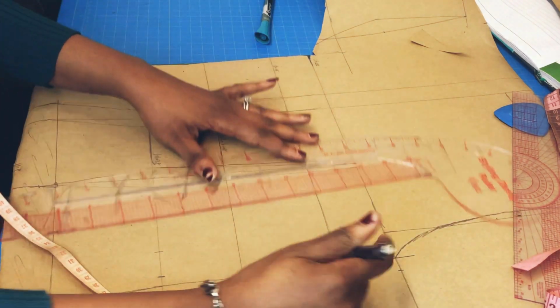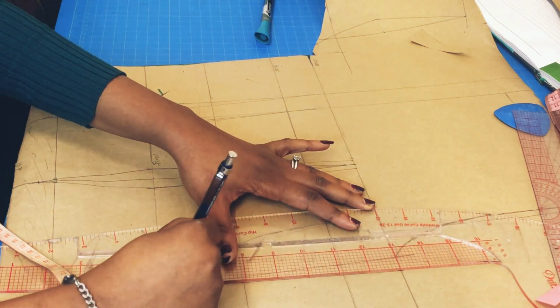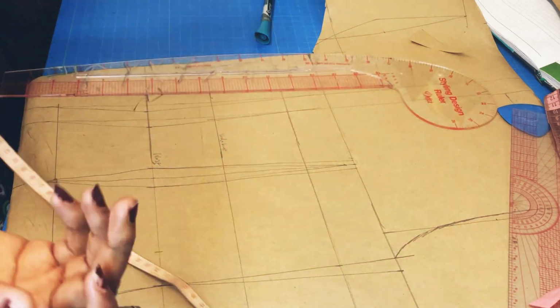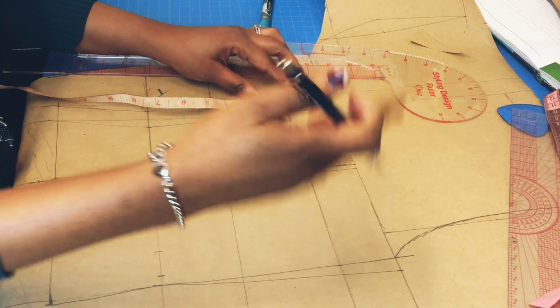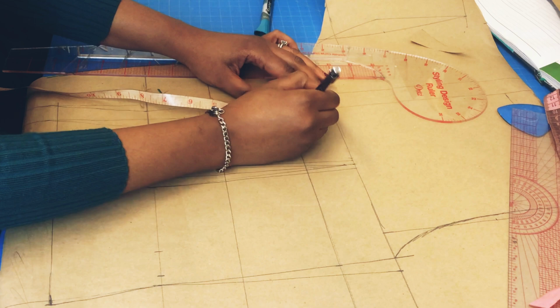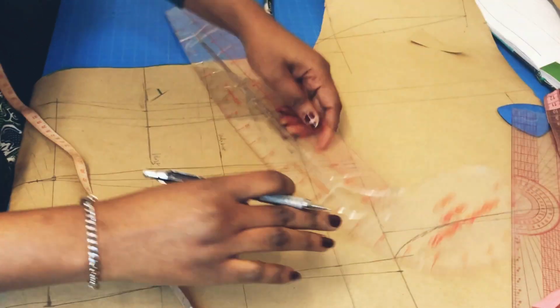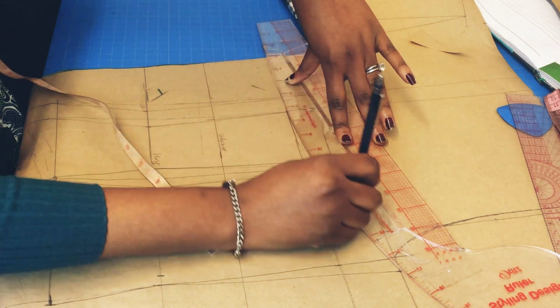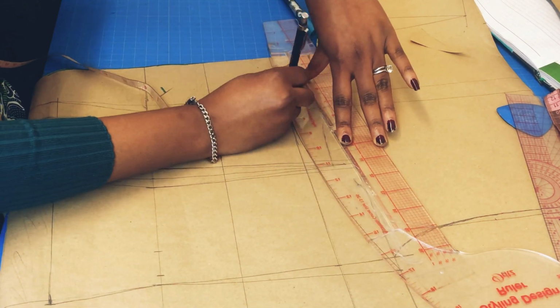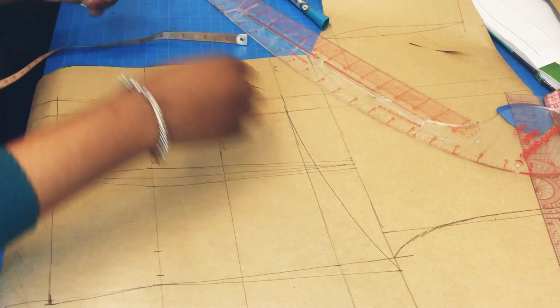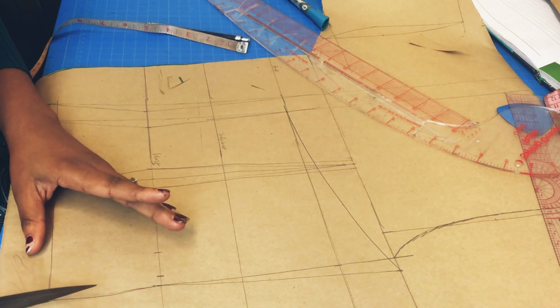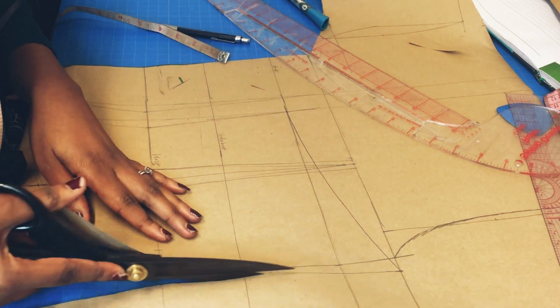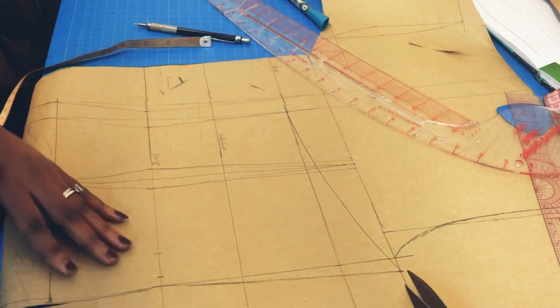Anyway, remember I took 0.25 on either side. That's a total of 0.5, and I just added it to the edge, because whatever you take as a dart, you have to return it back to the edge of your pattern. So I went down by 2 inches, and I just want a nice, sweet curve at the back. And that's all that I had to do to the basic bodice pattern.